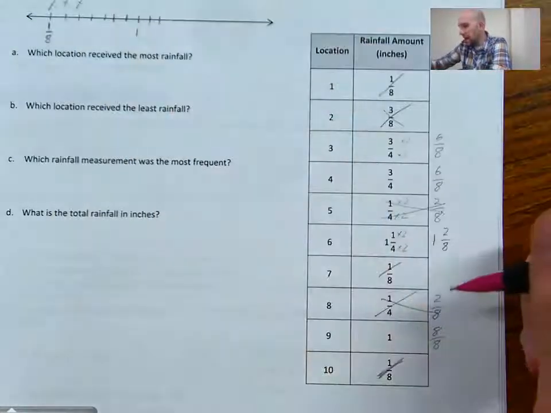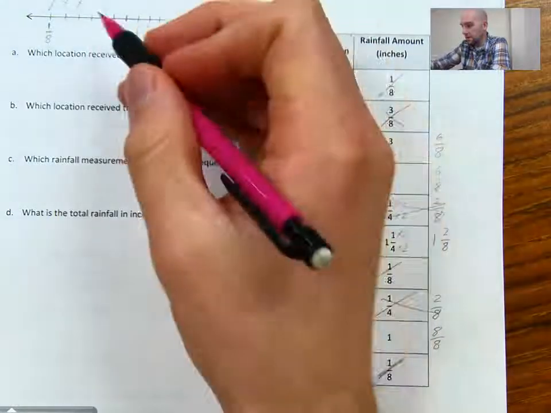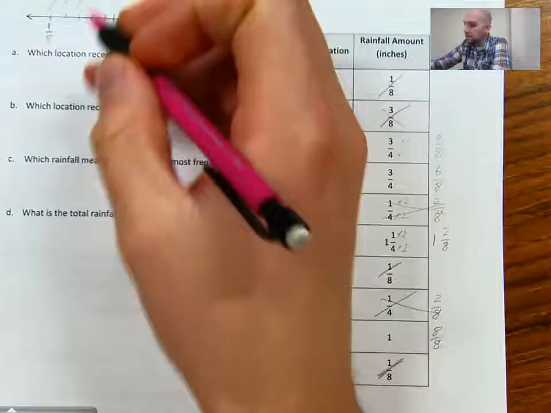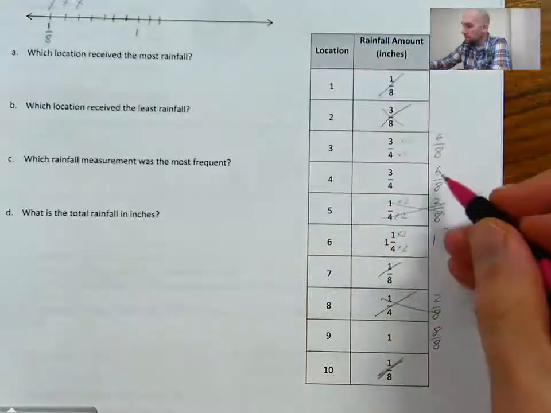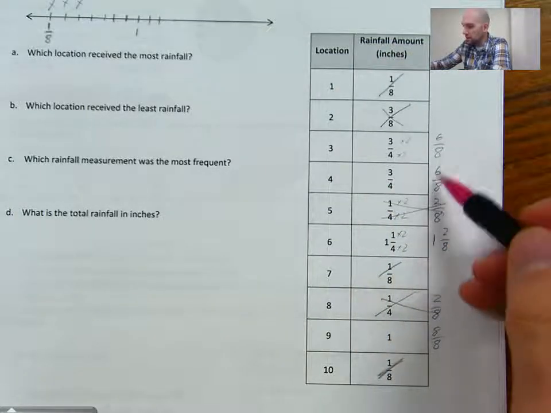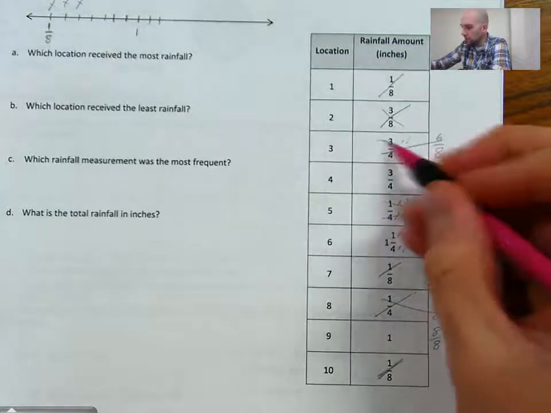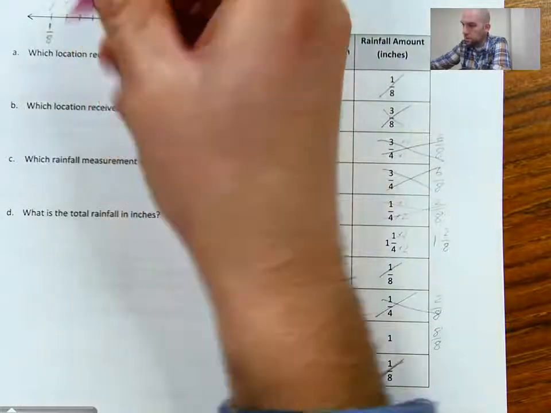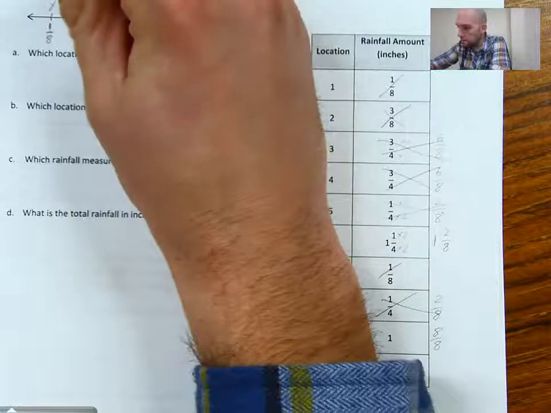4 eighths would be 1/2. I don't see any 1/2s here. 5 eighths. Not seeing any 5 eighths. 6 eighths. Well, we have 6 eighths right here, which is 3/4. We have 2 of those. Oh, not right there. We got to be careful.